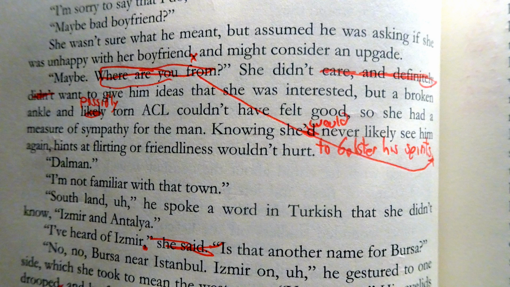But since it's a long-ish paragraph, if I just have that line, Delman, readers may be like, what does that line mean? Why is that there? What does that have to do with anything? So I moved that line, where are you from, to the end of the paragraph. So, whatever, to bolster his spirits. Where are you from? Delman. Just to make it a bit easier to follow.